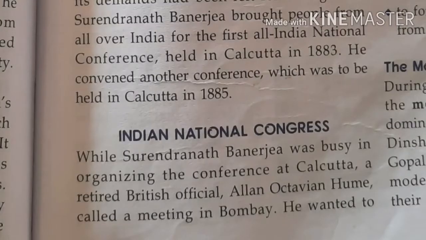है ना, सारी countries से Indians को बुलाया. And in 1885, the Indian National Congress was made by Sundarnath Banerjee, who was busy organizing this conference at Calcutta, and a retired British officer, Allan Octavian Hume, was called for the meeting in Bombay. A.O. Hume was the first leader of the National Congress. He was called to Bombay by Sundarnath Banerjee. उनको बुलाया Calcutta के conference में.